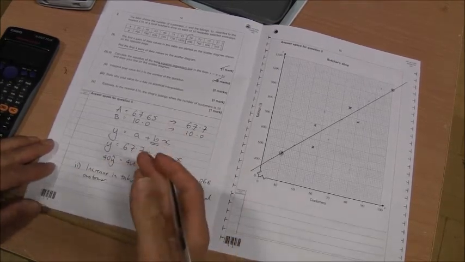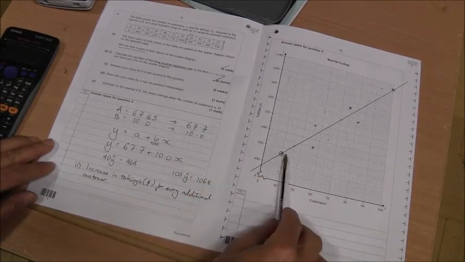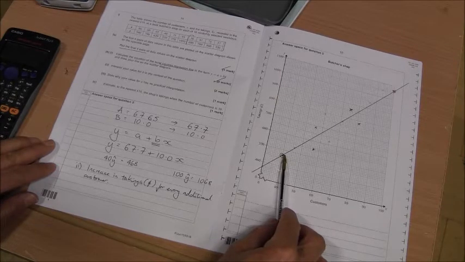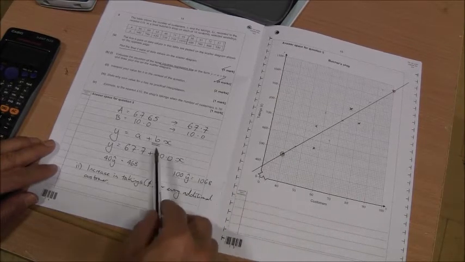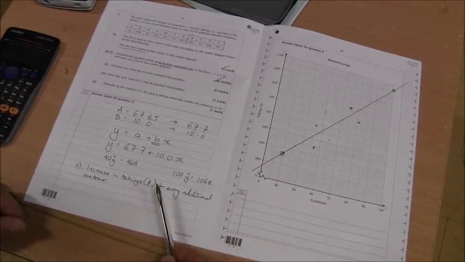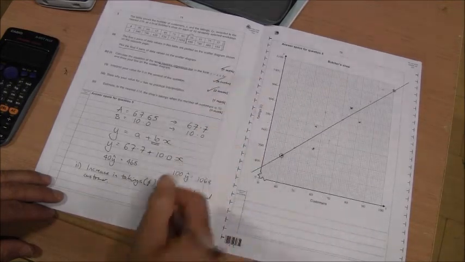So we always put that in terms of unit increase on the x-axis. So basically what we're saying here is for every x value that we go along, for every 1 that we go across, for every extra customer, our takings are going up by £10. And it's as simple as that in the context of this question. And that would be worth 2 marks there.